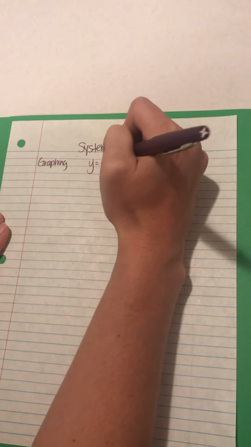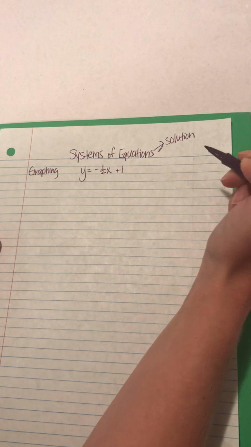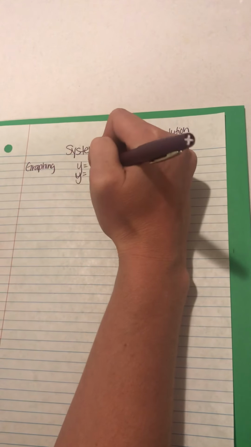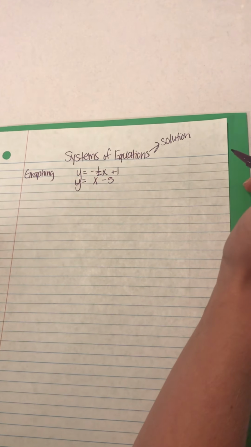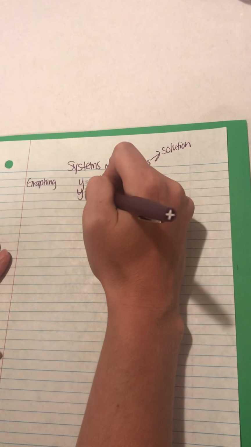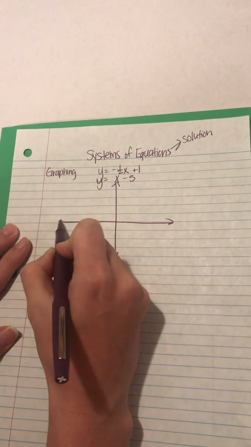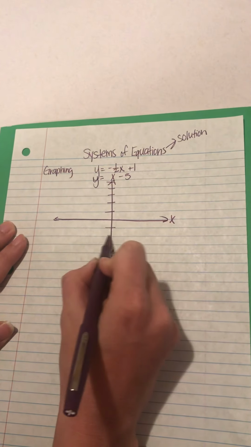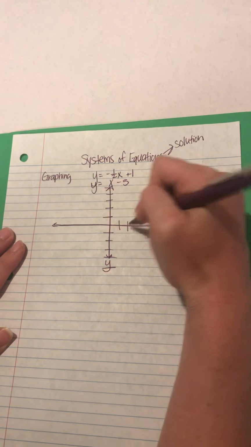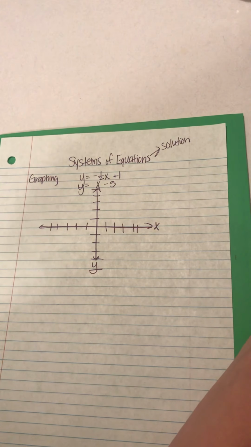So for example, if we have a system that is y equals negative 1/2 x plus 1 and y equals x minus 5, we need to graph those to find the solutions. In order to graph, I didn't bring any grid paper home with me, so I'm just going to make a graph here. I'm going to label my axes x and y. I'm going to go up 1, 2, 3, 4, 5 in each direction. And that works. So we're going to graph each line.